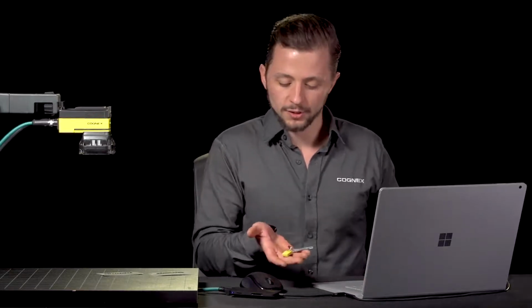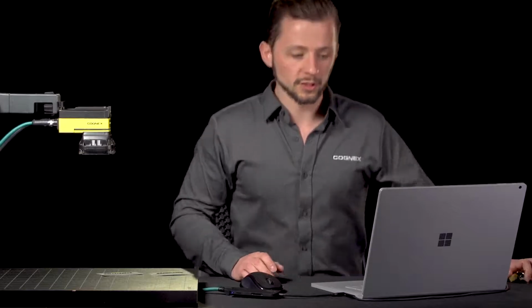And then in terms of the rest of my setup, I have my laptop here, which is GPU enabled, which allows me to do deep learning training. And I also have a dongle just like this one. That's just the security license for the software. So with that, I'll jump right into it.